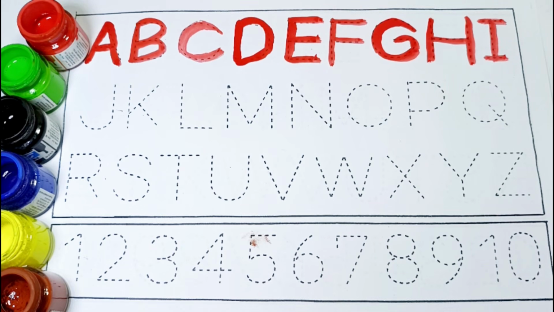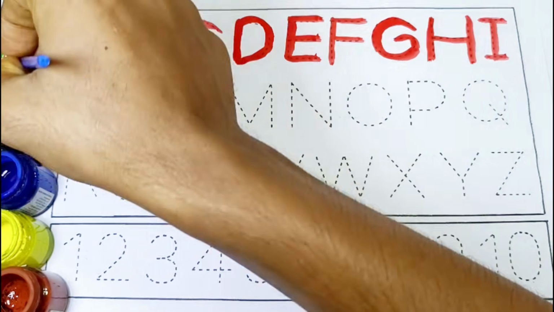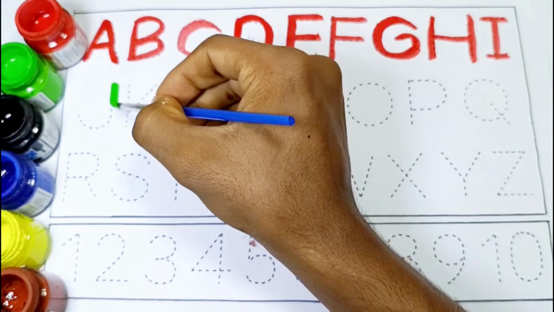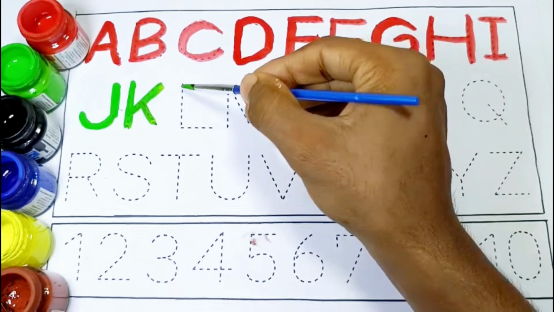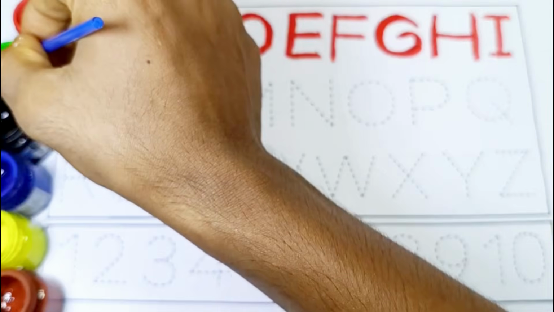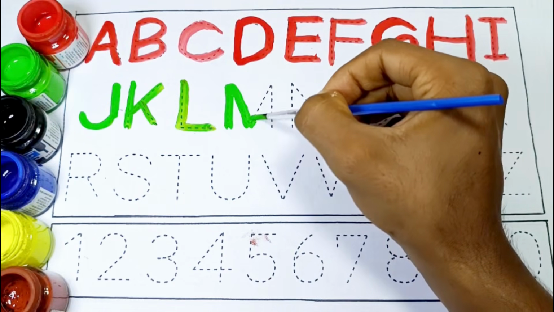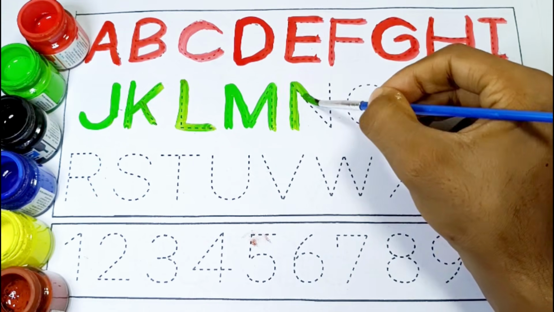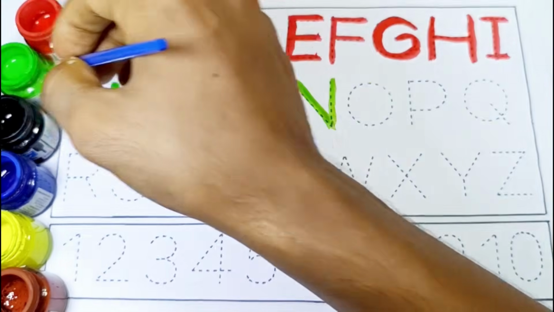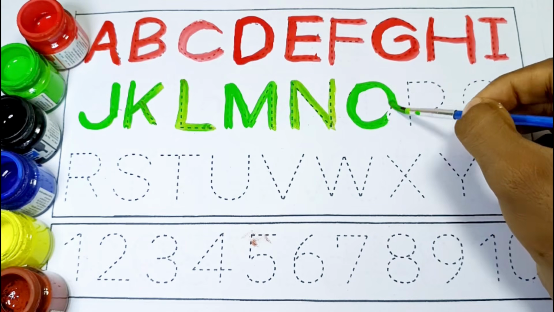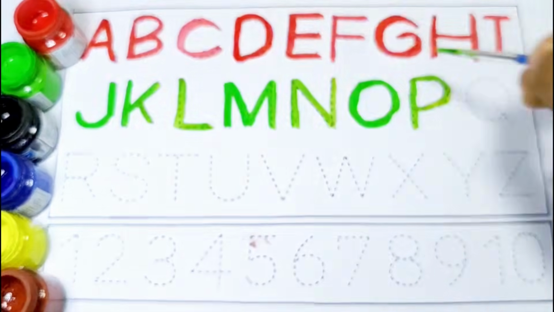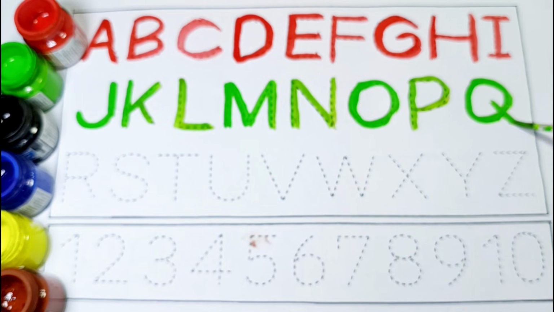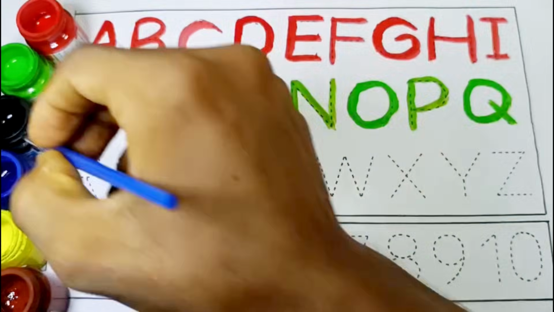Now you draw J and use green color. J for Joker. K for King. L for Lion. M for Moon. N for Nose. O for Octopus. P for Parrot. Q for Queen. Okay, so now you draw R and use black color.